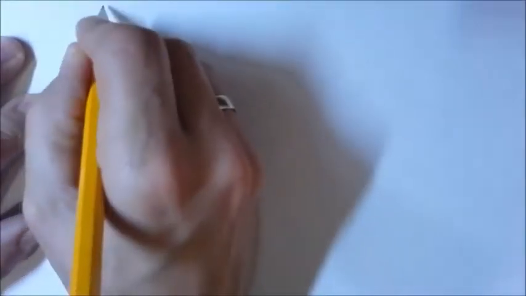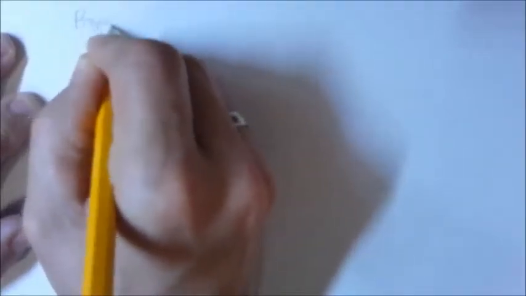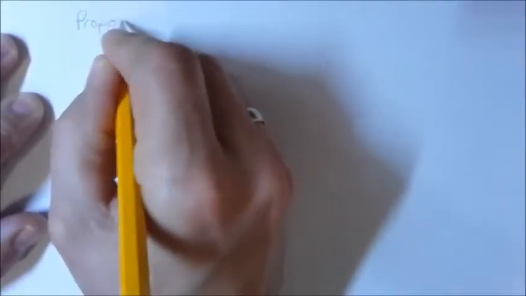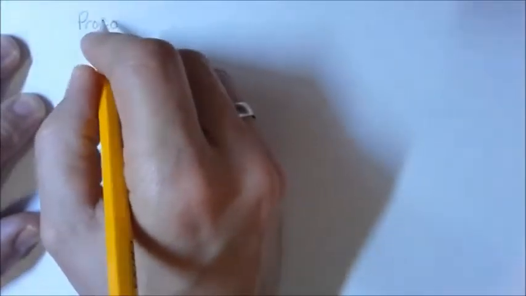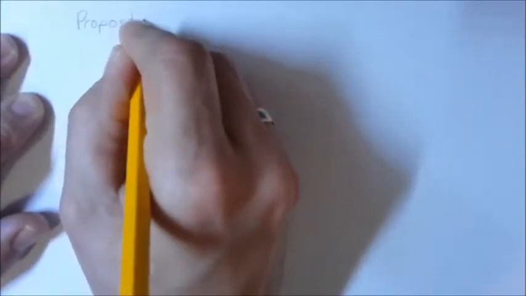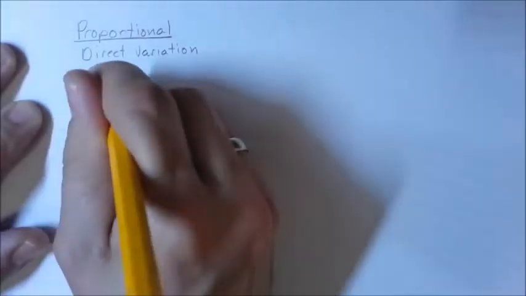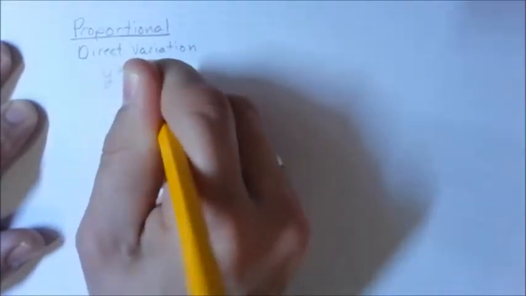So, let's go ahead and let's start out by titling this, right? So if we're going to title this, I want you to go ahead and write proportional, because all direct variation relationships are proportional. Draw a line right there, it's proportional. We'll write the word direct variation, and that would be y equals mx.